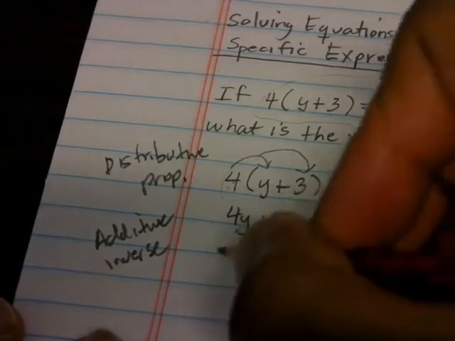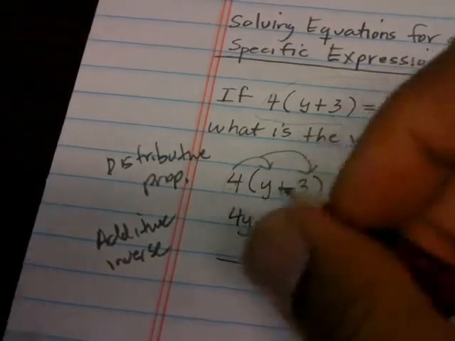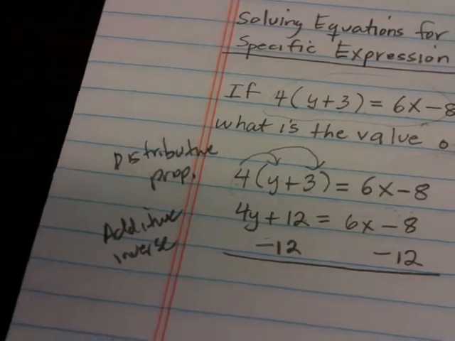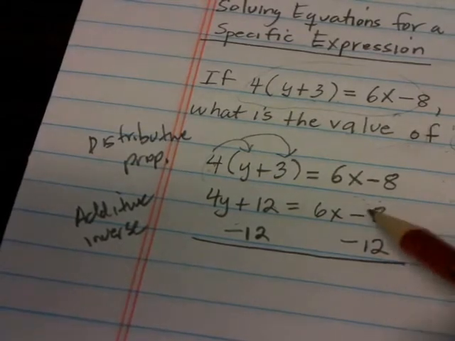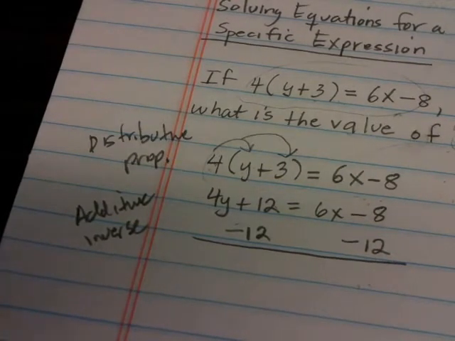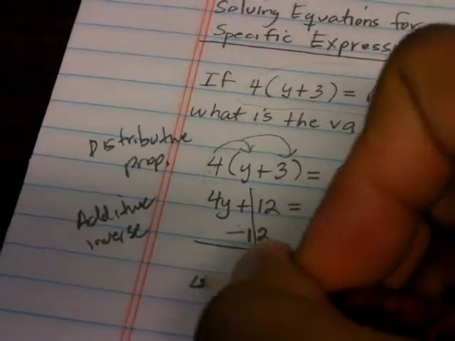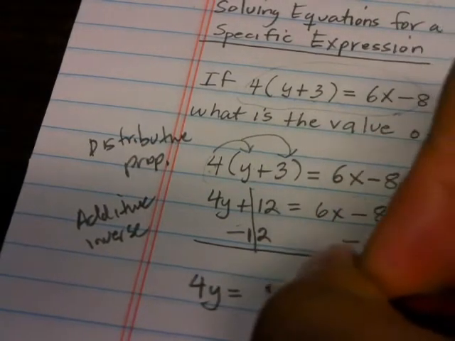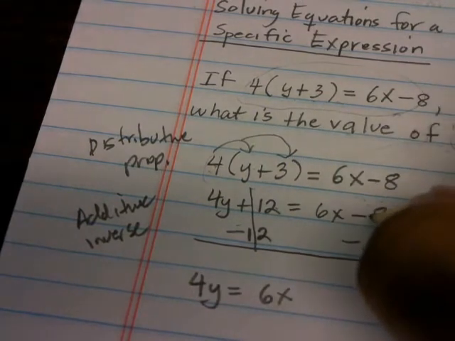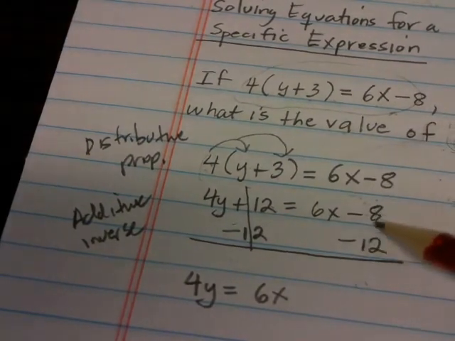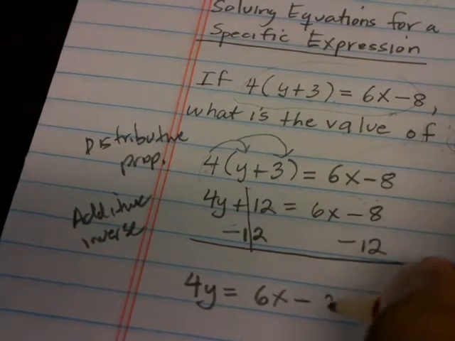And then draw your line. Now, since we have like terms, we can perform the operations. Cancel, you have 4y equals 6x. A negative and a negative, like terms, you have a negative 20.